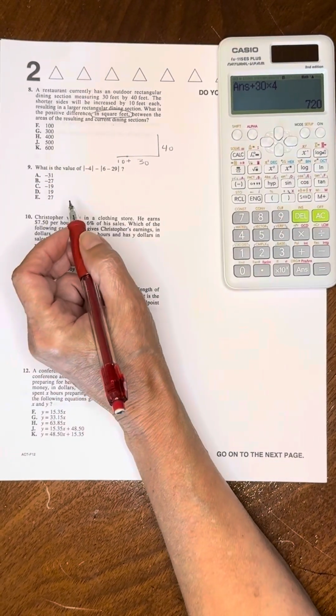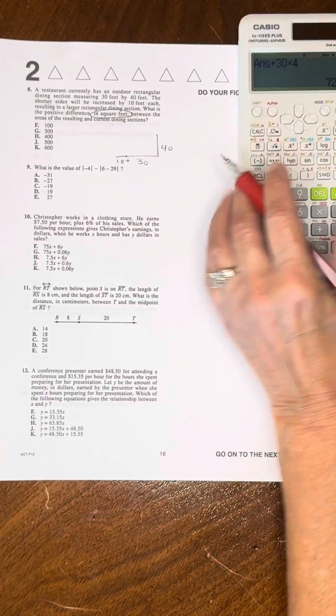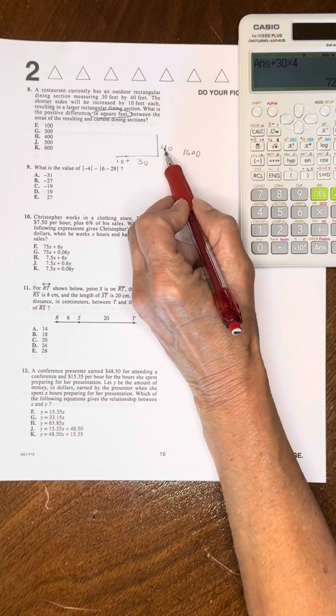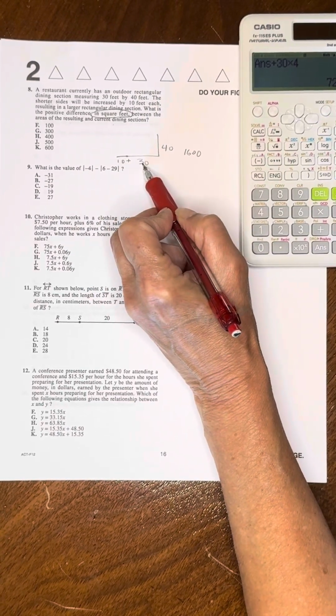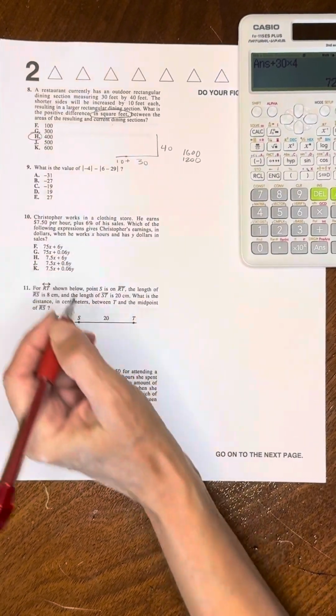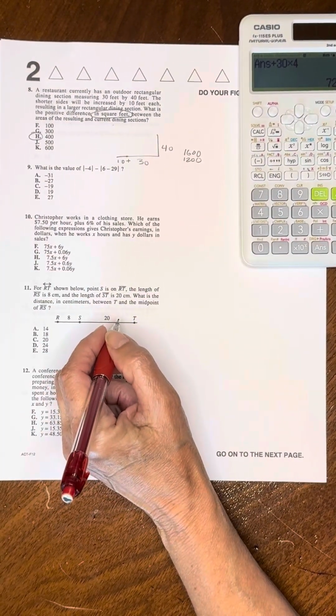Really, it's going to be a square, 40 by 40, right? So the area is going to be 1,600, but the area was 40 by 30, which is 1,200. The difference is 400 square feet.